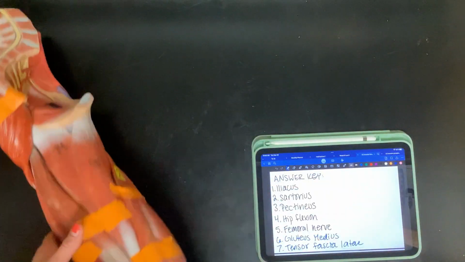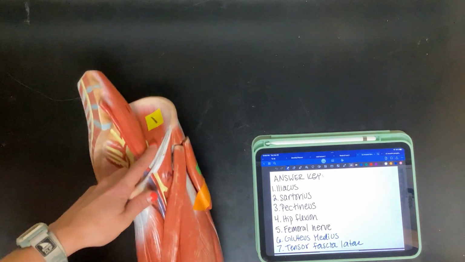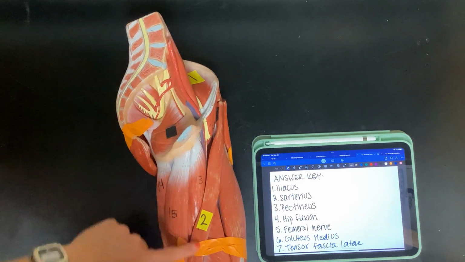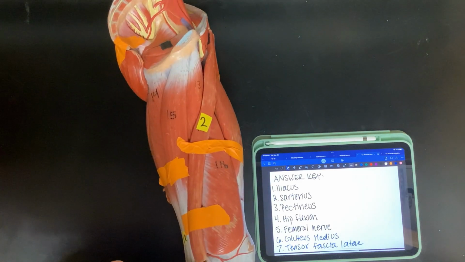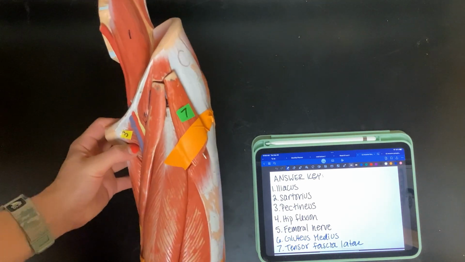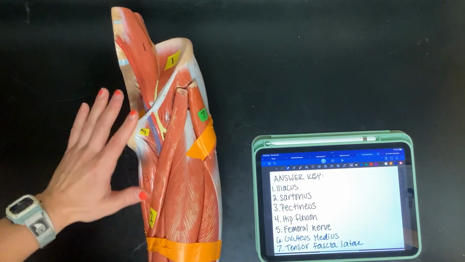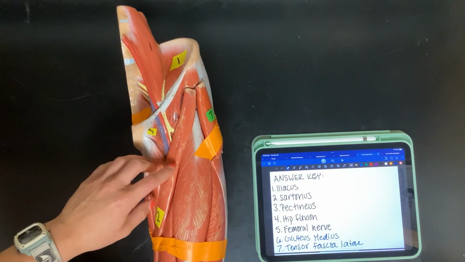So number 1, we got the iliacus. Number 2, we got sartorius. 3, pectineus. And all of those muscles do hip flexion and are innervated by the femoral nerve.